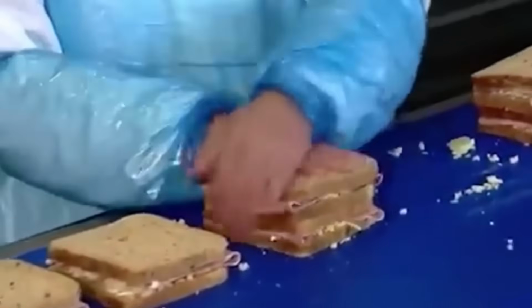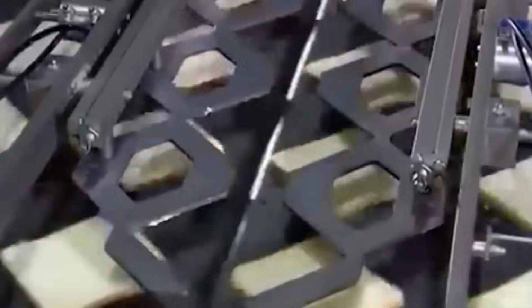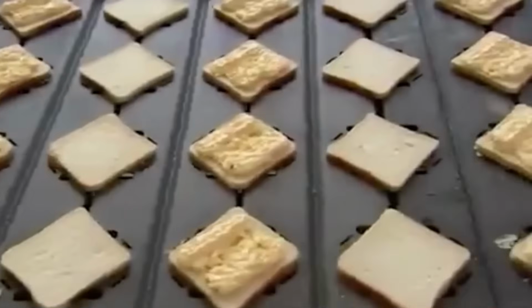shifts to prevent cross-contamination. Cut sandwiches are now directed into the inspection lane, where overhead cameras and weight sensors verify slice alignment, edge definition, symmetry, and overall appearance. If a sandwich is misaligned, overfilled, underweight, or damaged during slicing, it is ejected by air blast or mechanical diverter before it reaches the wrapping system.